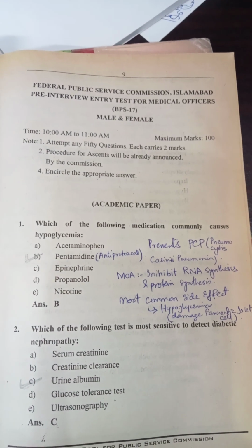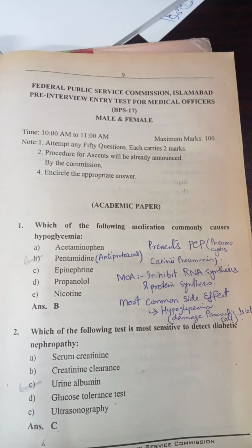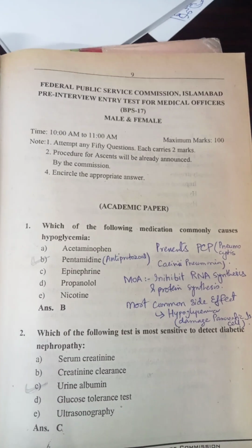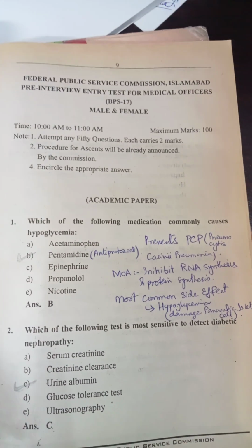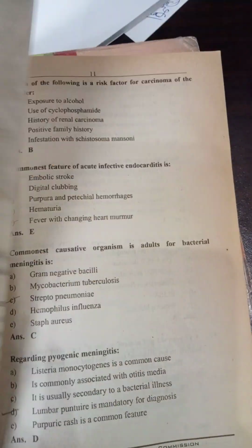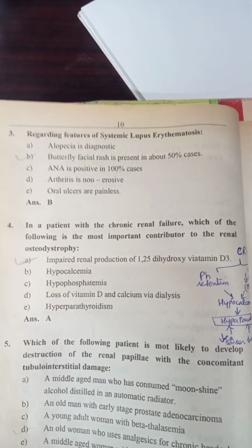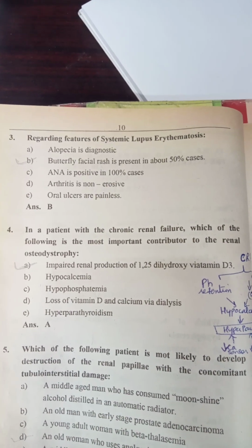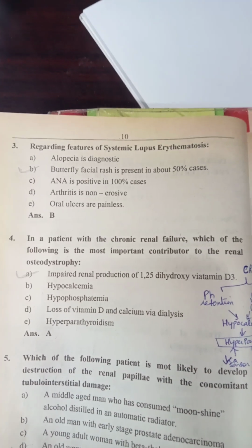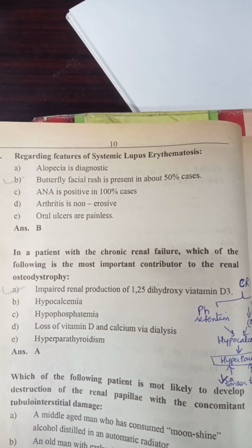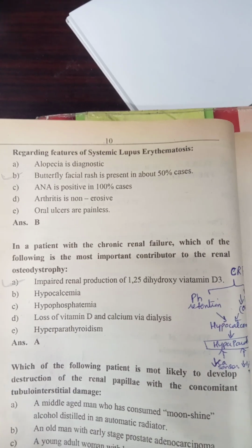The second one is, which of the following tests is most sensitive to detect diabetic nephropathy? So the answer here is urine albumin. This is very simple and we all know it. Regarding features of SLE, the answer is butterfly facial rash is present in up to 50% of the cases.